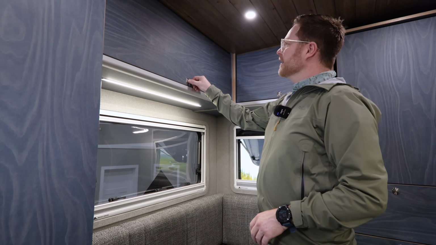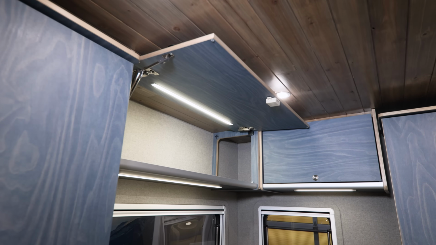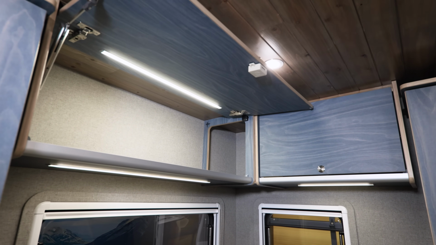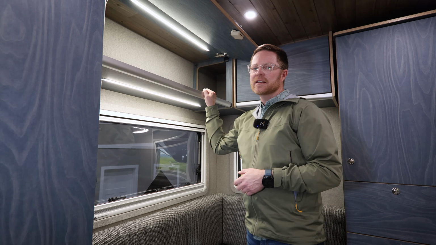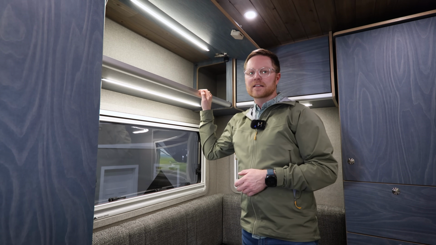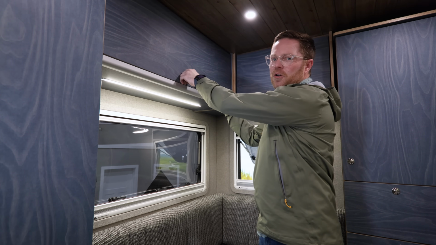Now above us right here, we've got our upper cabinets, and as we open these up, you're going to notice that we've got an automatic light that comes on, so you have the ability to see everything, whether that's at night or there's just items in the back that you need access to be able to find. You're also going to see we've got a nice deep cubby here where we maximized a little extra space for you as well. Now we've got cabinets that go all throughout.